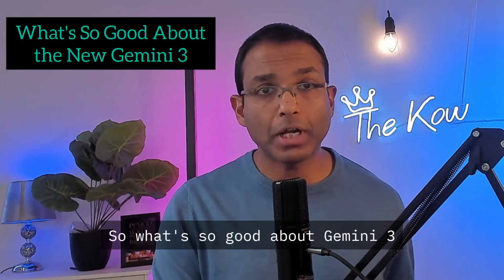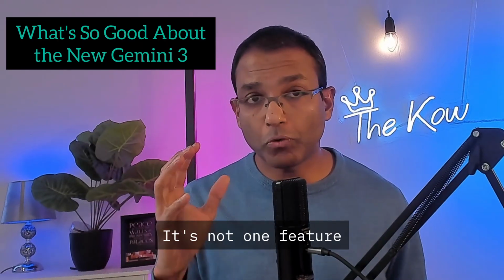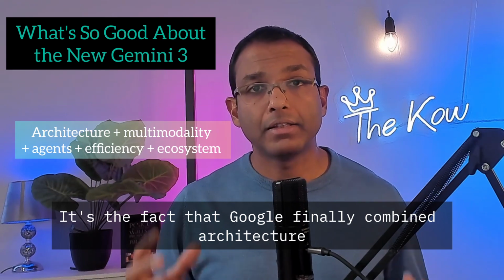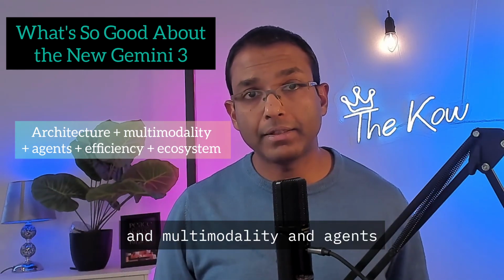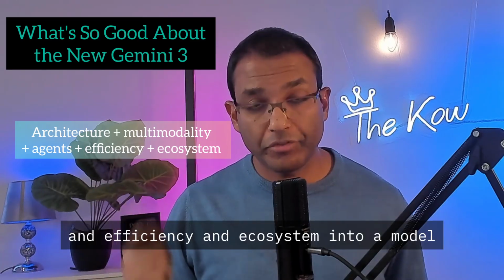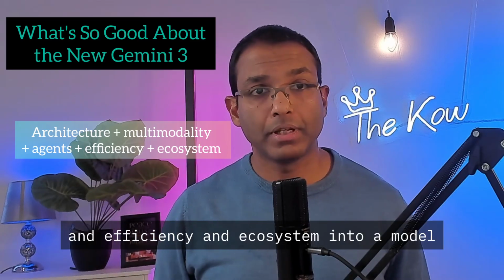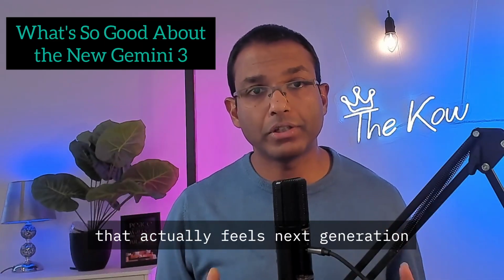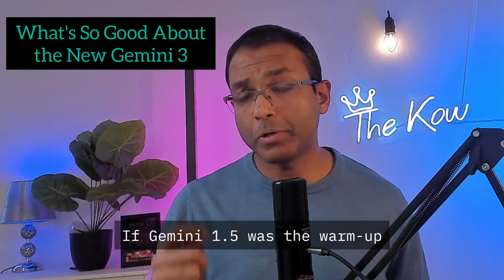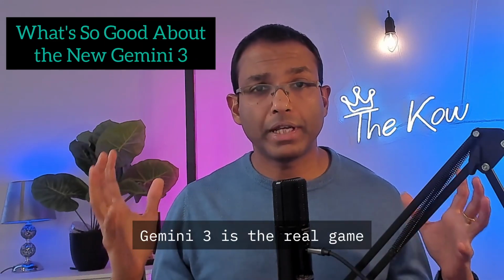So what's so good about Gemini 3? It's not one feature, it's the fact that Google finally combined architecture and multimodality and agents and efficiency and ecosystem into a model that actually feels next generation. If Gemini 1.5 was the warm-up, Gemini 3 is the real game.